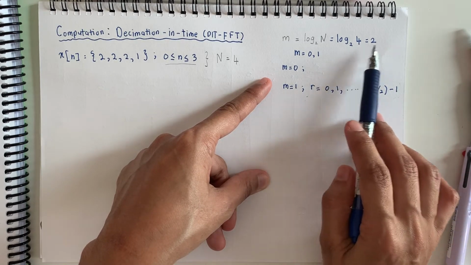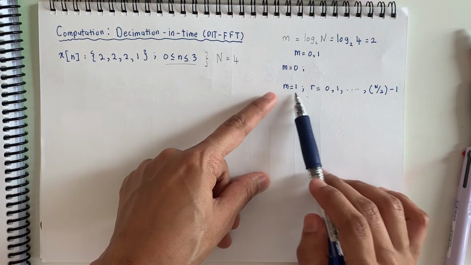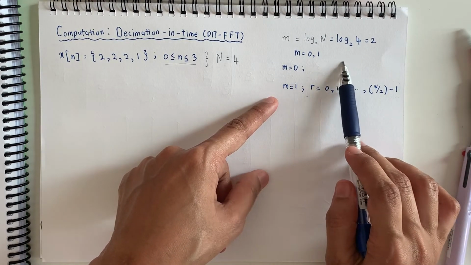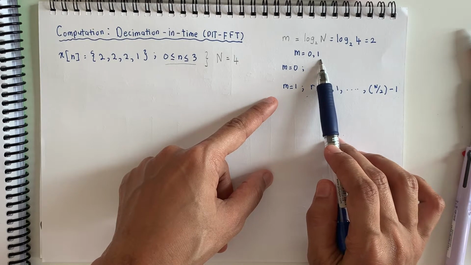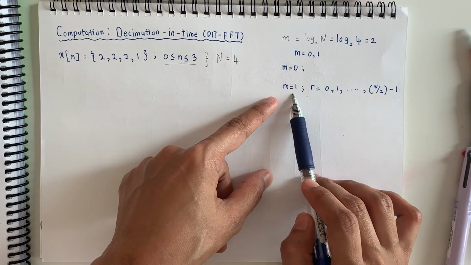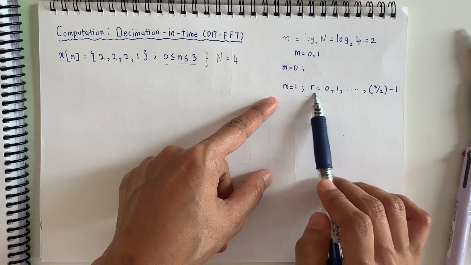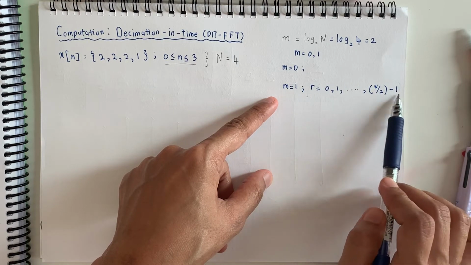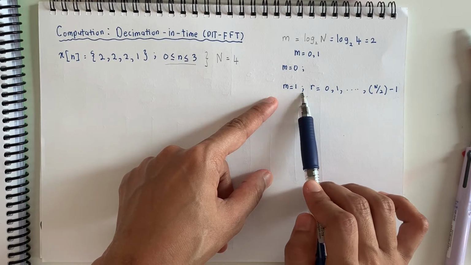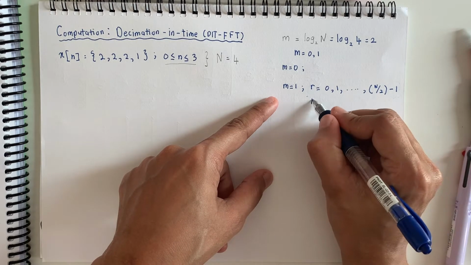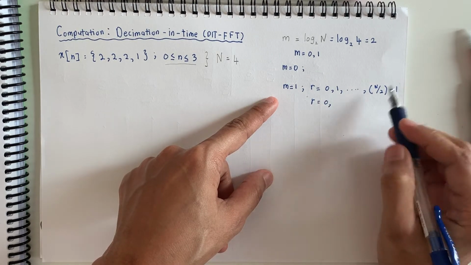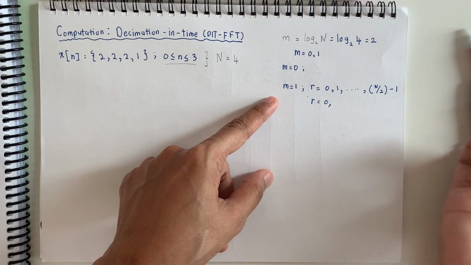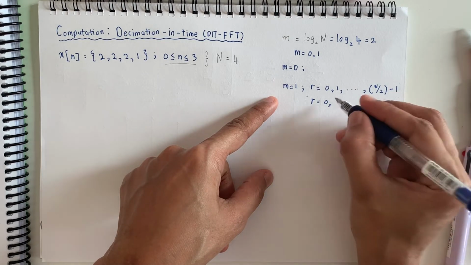For capital N equal to 4, the last stage is M equal to 1. So definitely you have to use your R equation at M equal to 1. So R equal to N divided by 2, 4 divided by 2 is 2, minus 1 is 1.